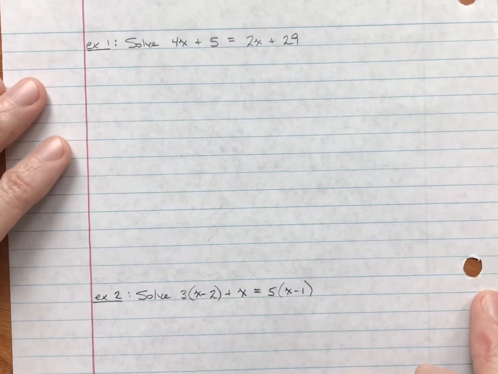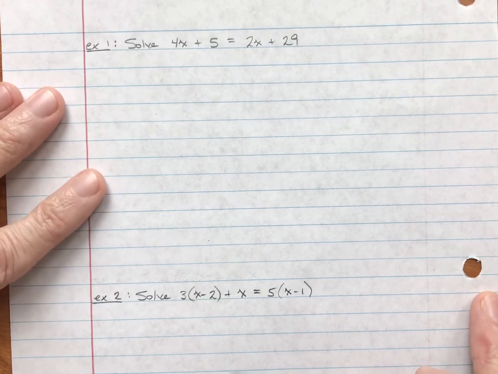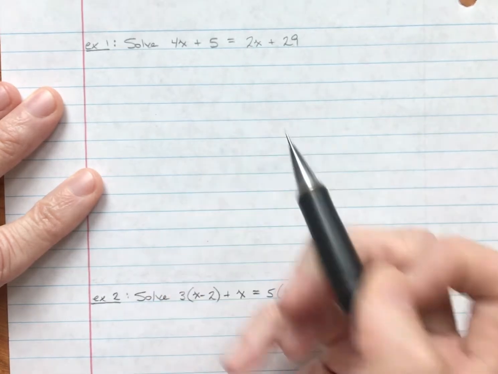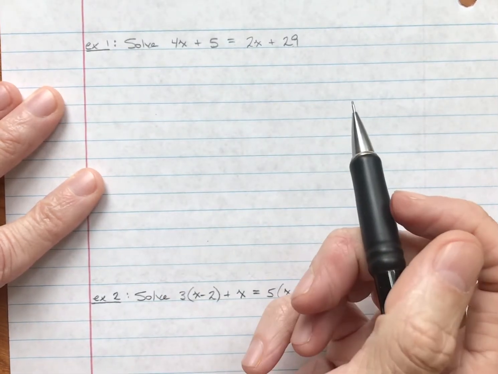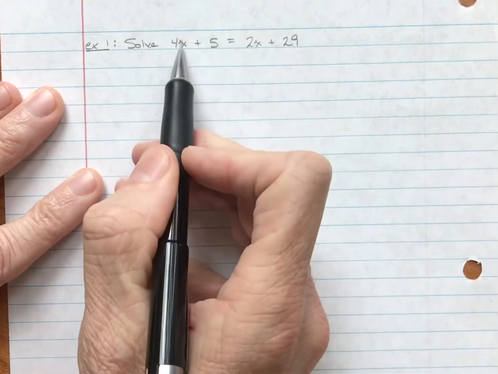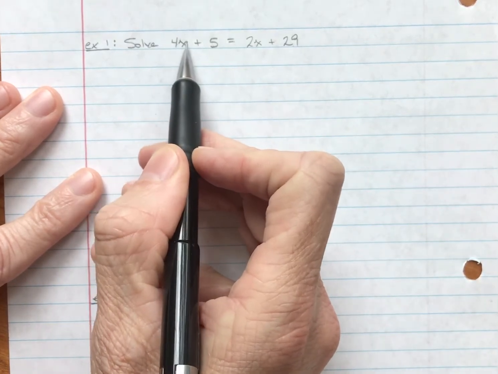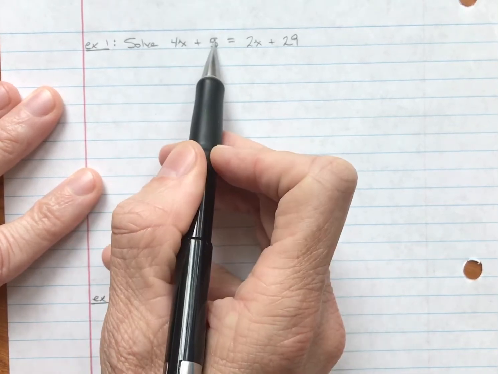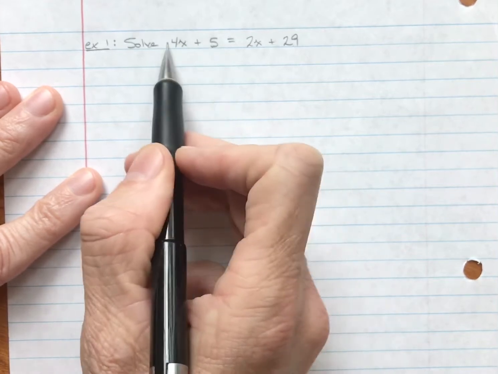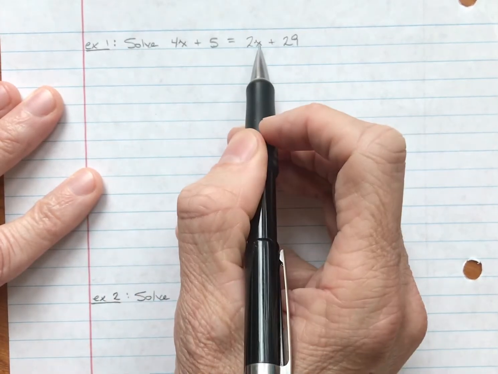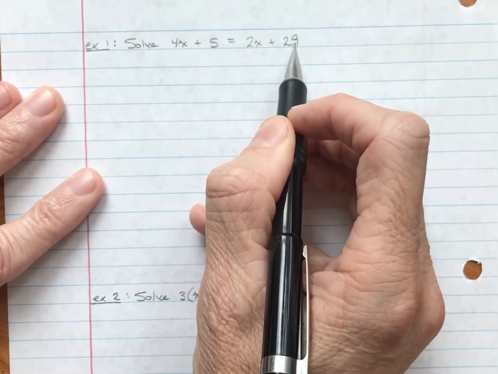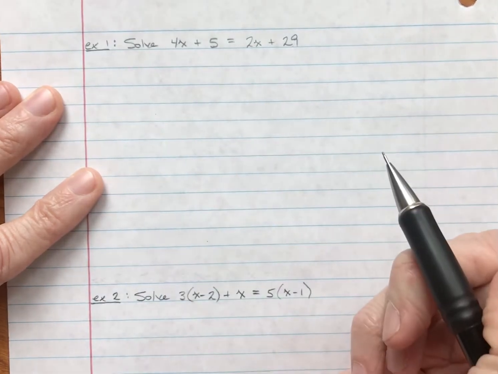Okay, let's do some problems. Take a look at these 3 examples. All right, example 1 here. Solve 4x plus 5 equals 2x plus 29. All right, step 1, simplify each side as necessary. We'll notice the left side is a variable term and a constant term. There are no terms that can be combined. There's no distributing. There are no grouping symbols to remove. And the same thing can be said about the right side. You have a 2x term and a positive 29 constant term. So this is as simple as it gets.